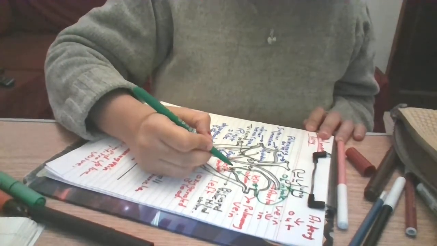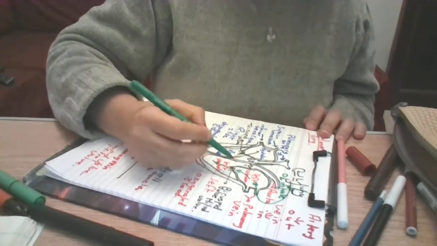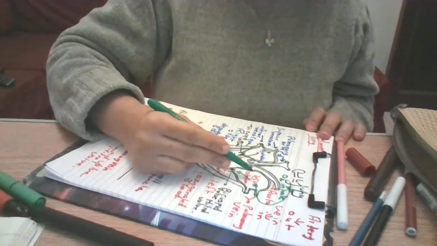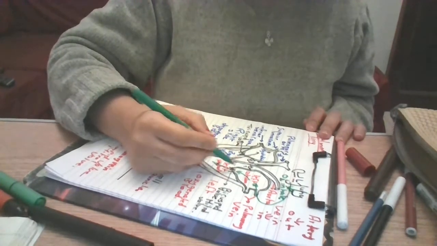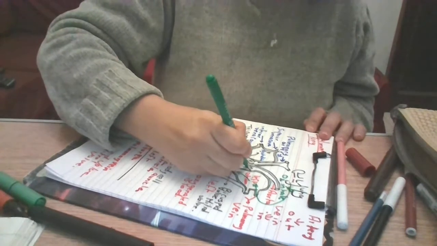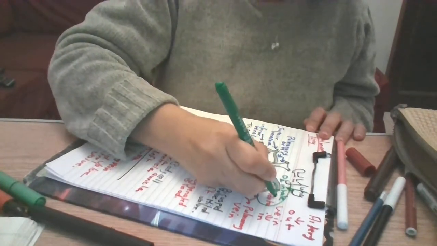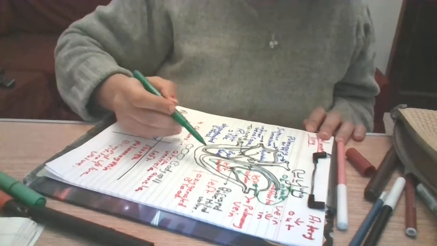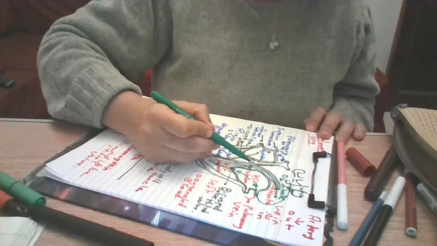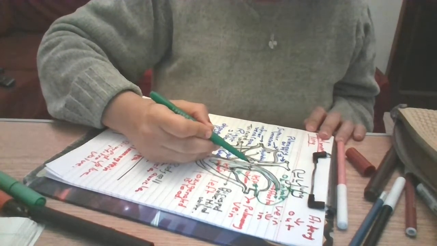It will pass from the left atrium up to the left ventricle, and then what will happen to the bicuspid valve? It will close so that the blood won't return in the opposite direction from the ventricle to the atrium, and then the blood will move like this from the aorta.